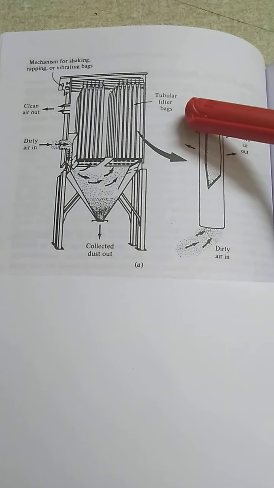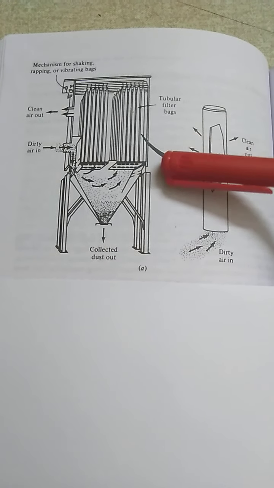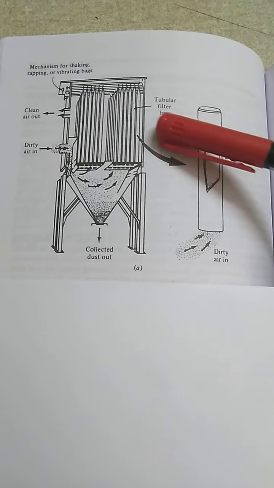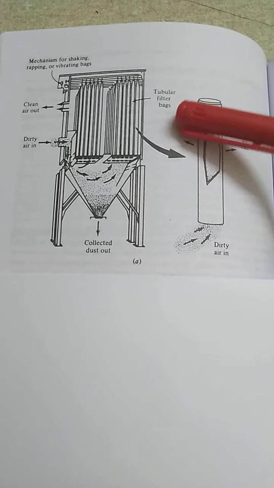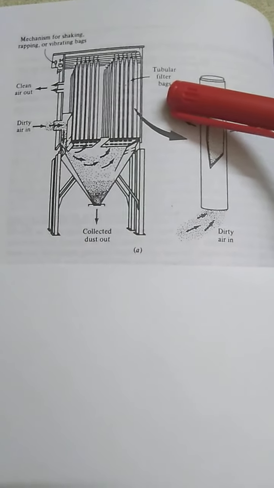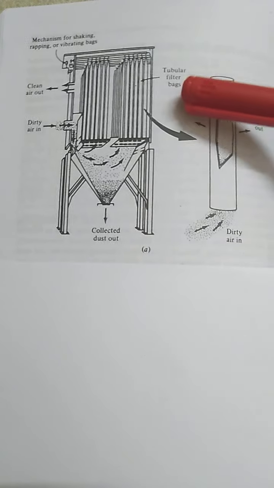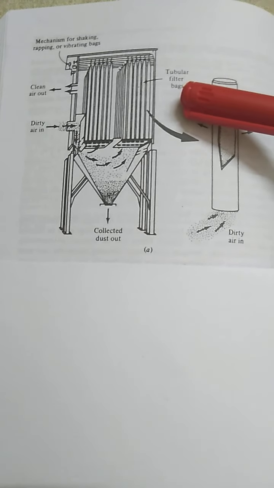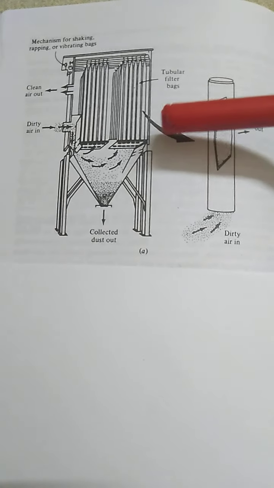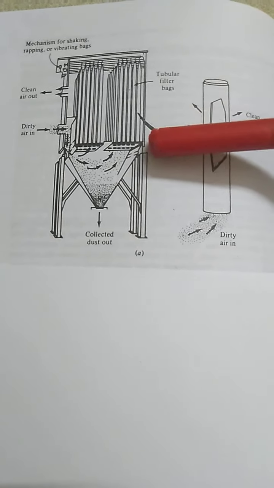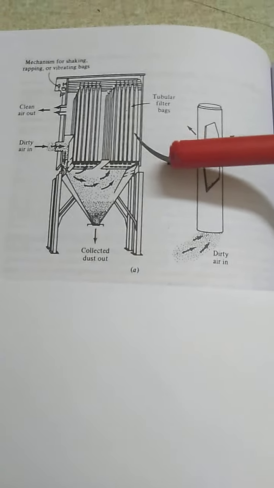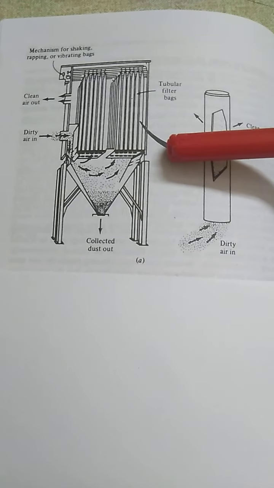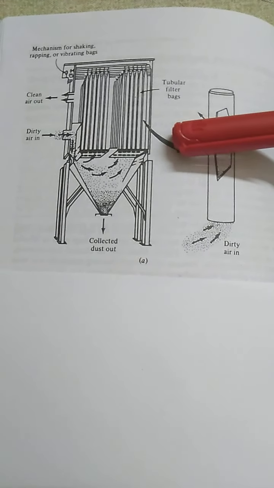Next is chemical attack. When the gases contain material like SO2 and so on, it is going to create a problem in these fabric filters. Now, applications. We can use these fabric filters in metallurgical industries, foundry industries, cement industries, chalk and lime industries, then brickworks, ceramic industry, flour mills. In all these areas we can use these fabric filters.